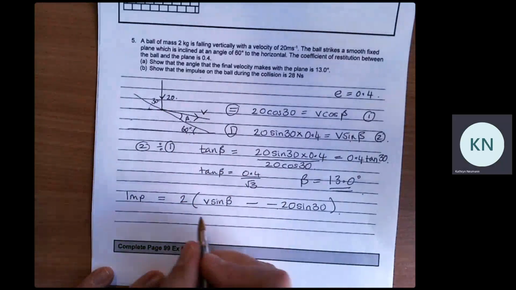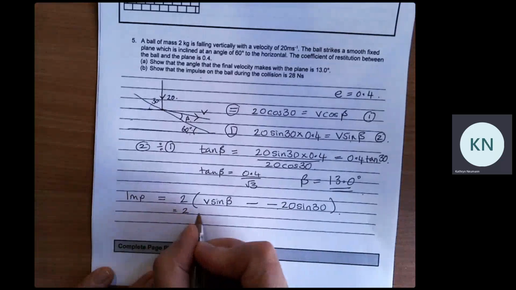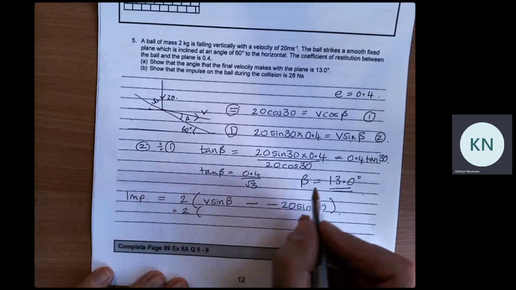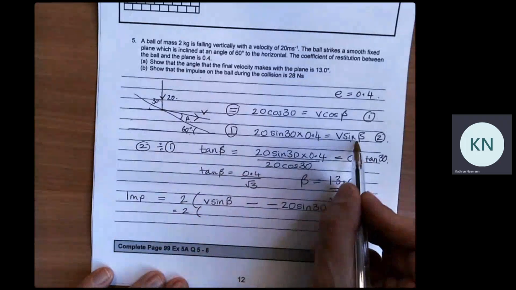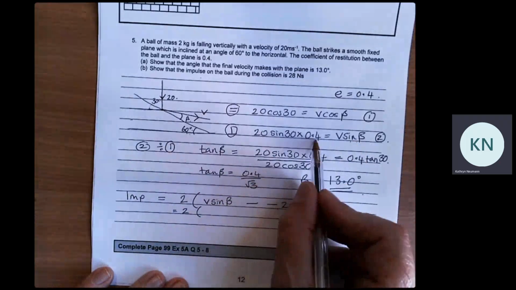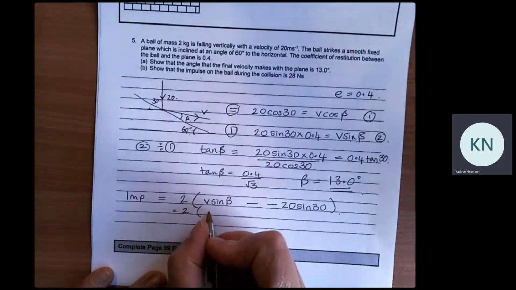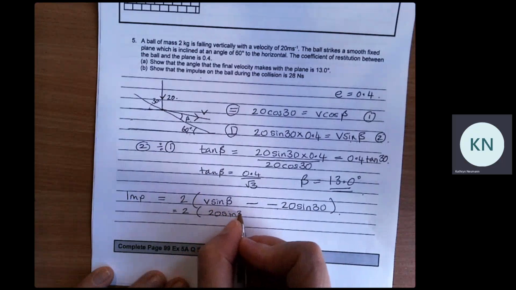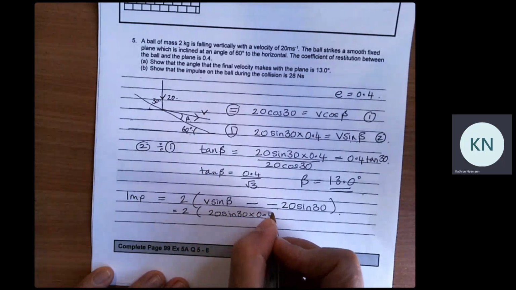So working this through, we can say that's equal to 2 multiplied by, we can look back to equation 2 here. We've got v sine beta is equal to this expression. So I've got 20 sine 30 times 0.4.